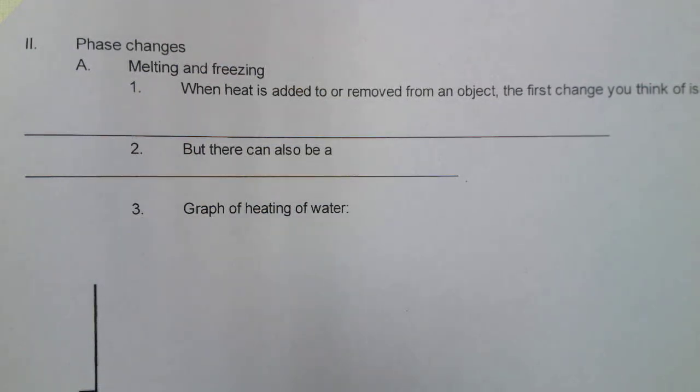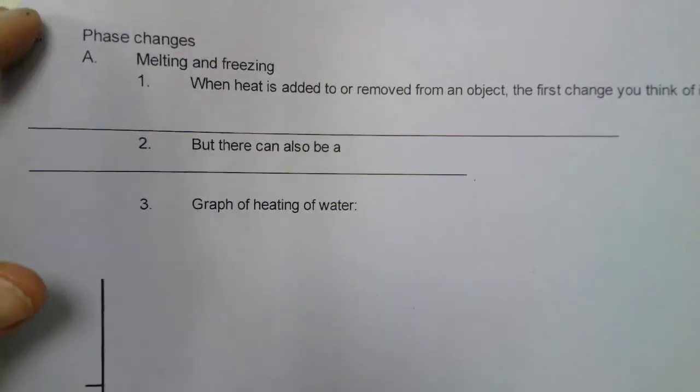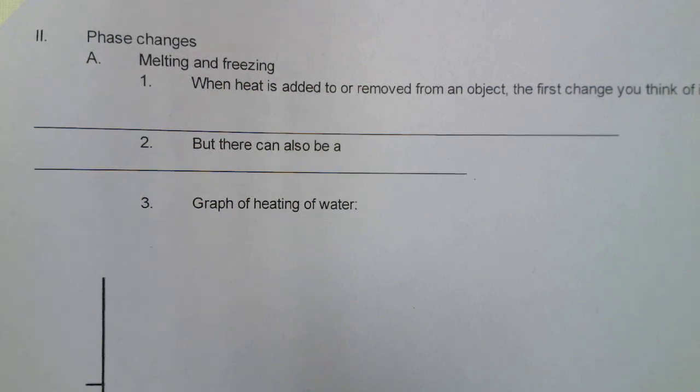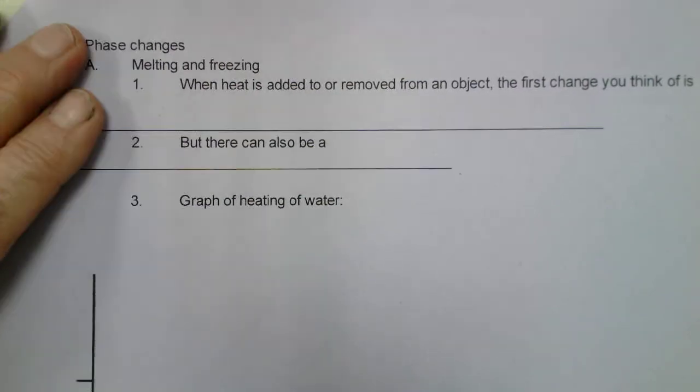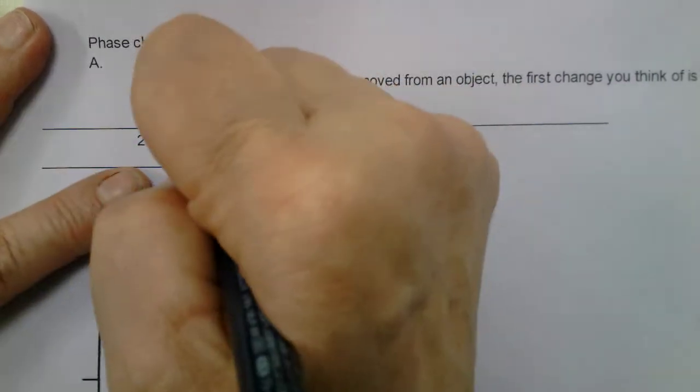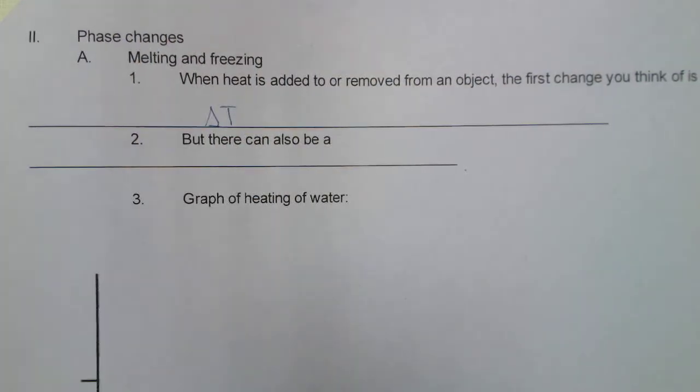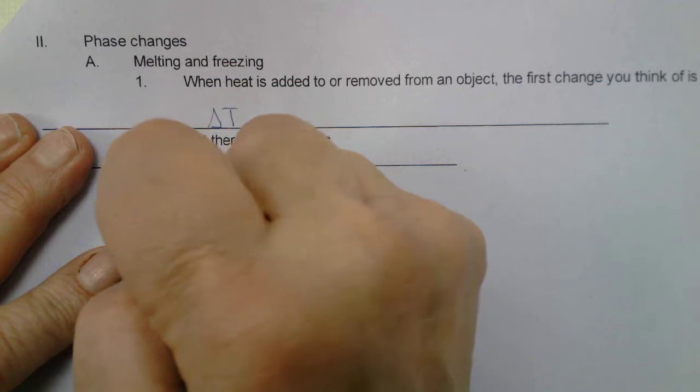It isn't just a straight linear graph of as I add heat, I get a corresponding bump in temperature. I can continually be adding heat to my system, but sometimes I don't get a rise in temperature if my system is going through a phase change. So this is what it's going to look like. When heat is added or removed from an object, the first thing you think of is a change in temperature. You automatically think if I heat an object up, it's going to get hotter, and generally speaking, it does. But there can also be a change in phase.